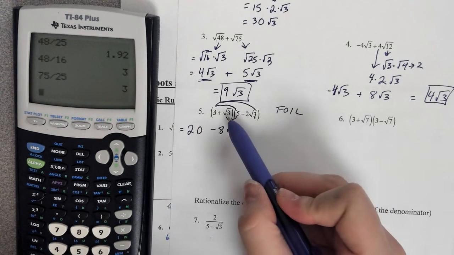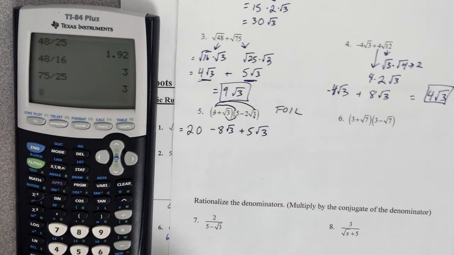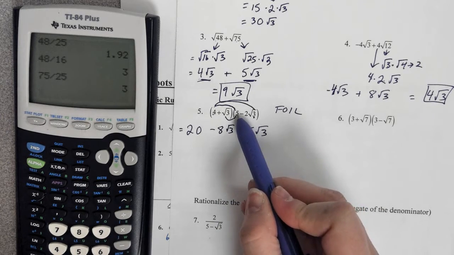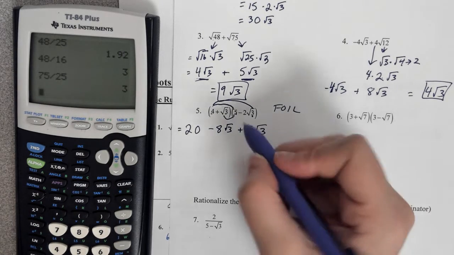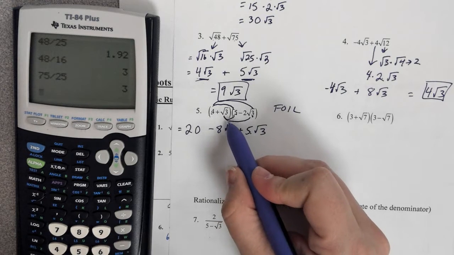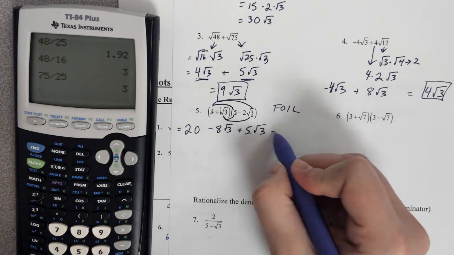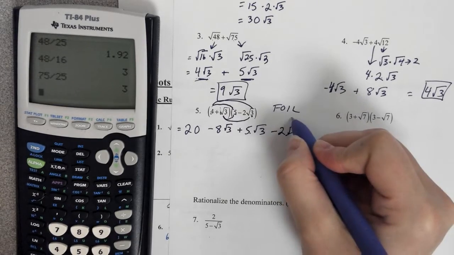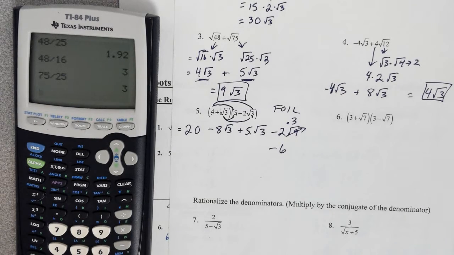My inside pair gets distributed. Radical 3 times 5. I'm going to write this as 5 radical 3 with the coefficient up front. And again, I don't multiply the 5 with the 3 to get 15 because that's an outside number, a coefficient, as opposed to a number in a radical. And then finally, my lasts there. I don't have a coefficient here that's visible, so I can think of that as 1. So it would be negative 2 times the square root of 9. Well, the square root of 9 is just equal to the integer 3. So this would really just become negative 6 from negative 2 times 3.